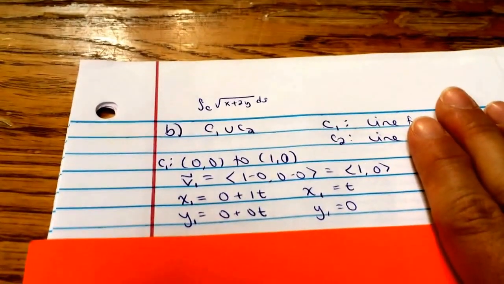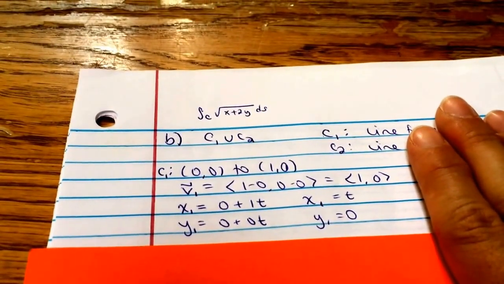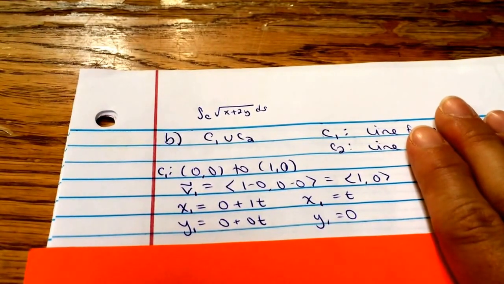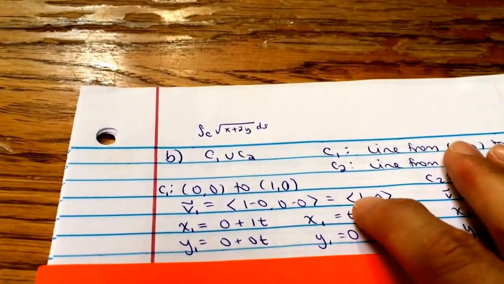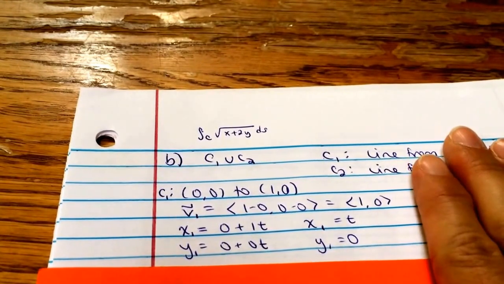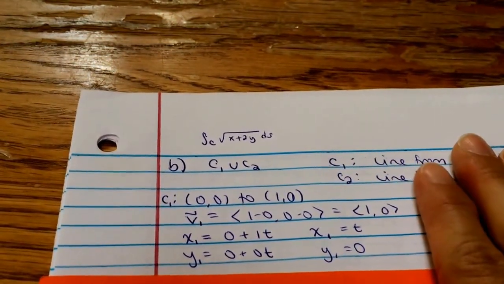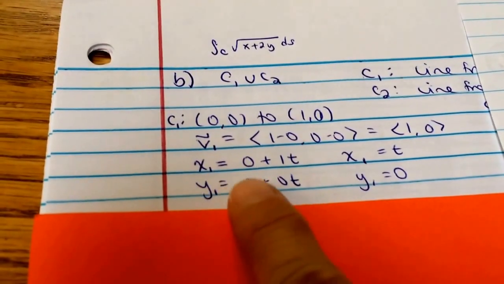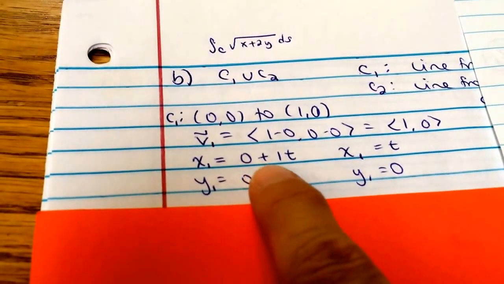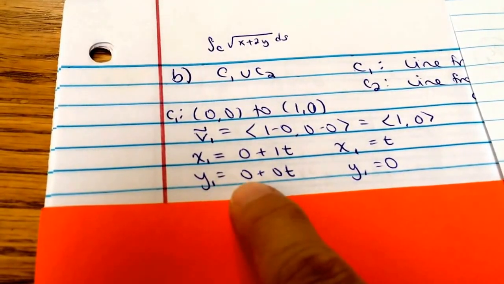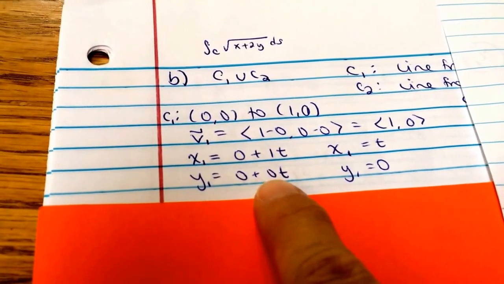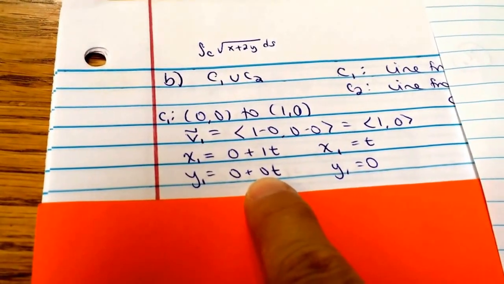So here's C1, you have from (0, 0) to (1, 0). So you're gonna find the vector between those 2 points. So it's terminal minus initial, that gives you the vector. And then your parametric equations, you have the point x naught plus the x component of the vector, v1, and then the point y naught and the y coordinate of the vector, so it'd be v2.